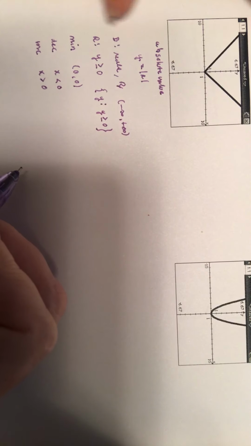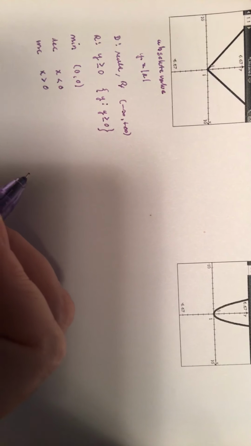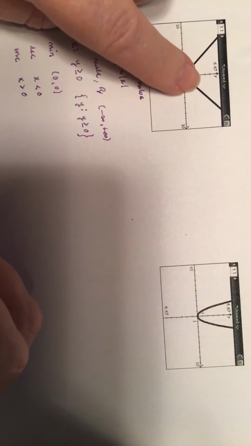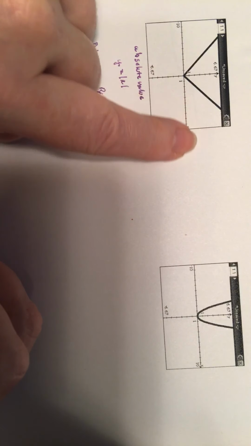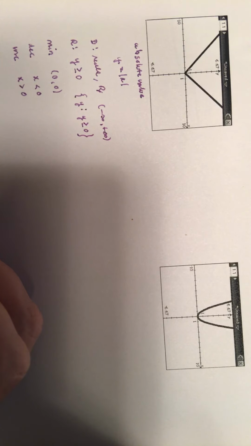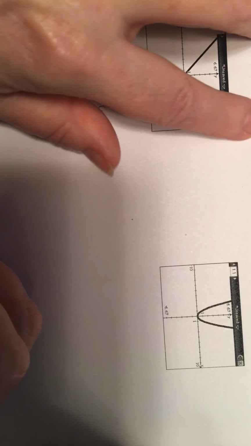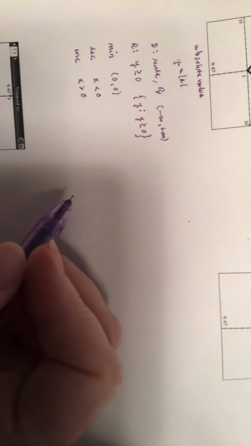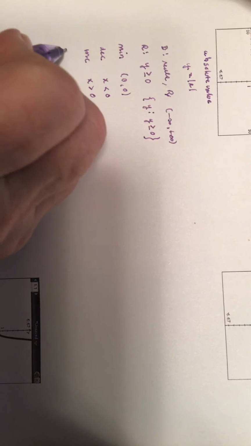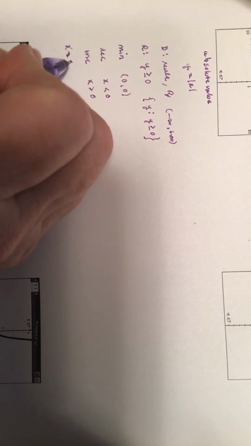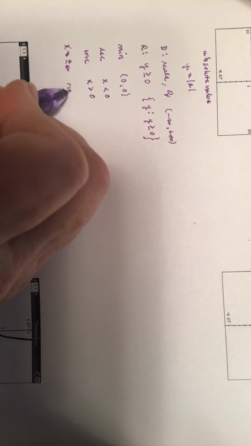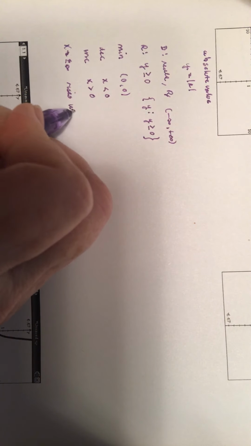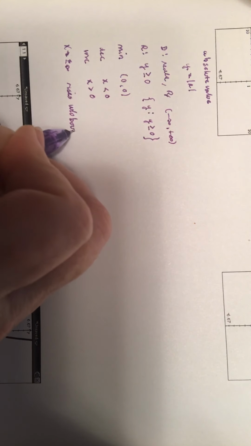When x is greater than 0. And then they asked me about the end behavior. No matter whether x goes to negative infinity or x goes to positive infinity, what do we see? It's always rising, or y is always increasing. So no matter which infinity x approaches, we're going to say the function rises without bound.